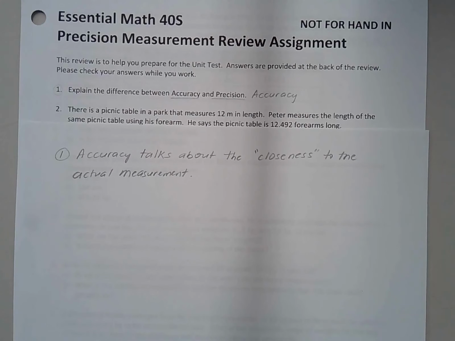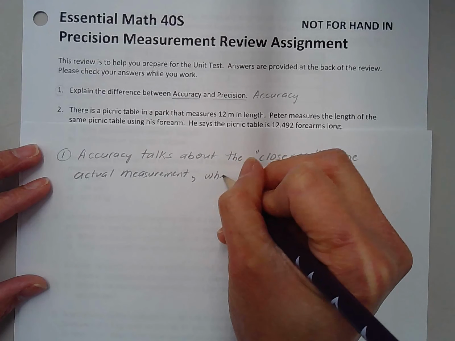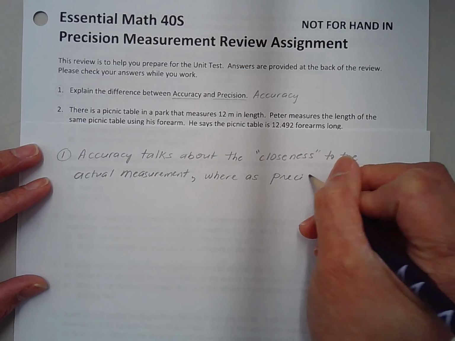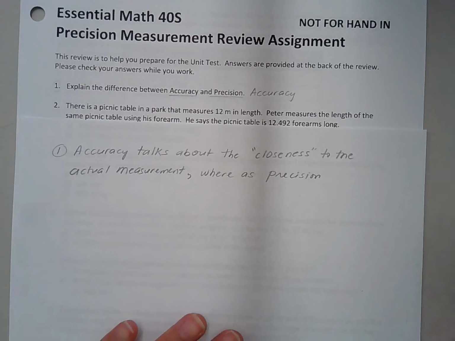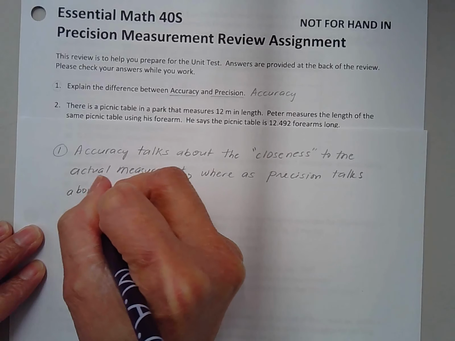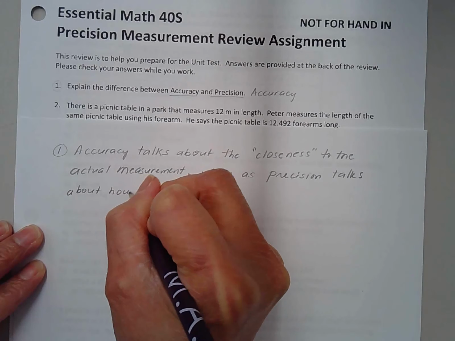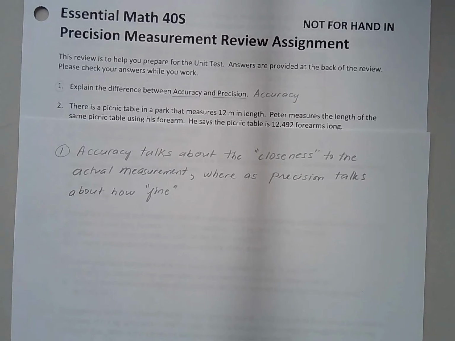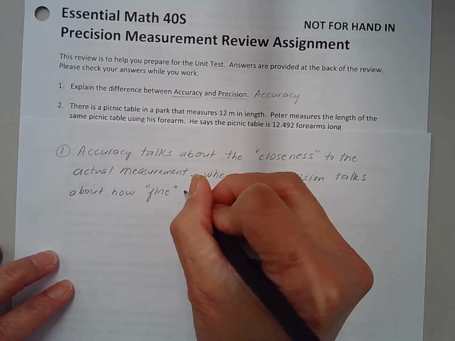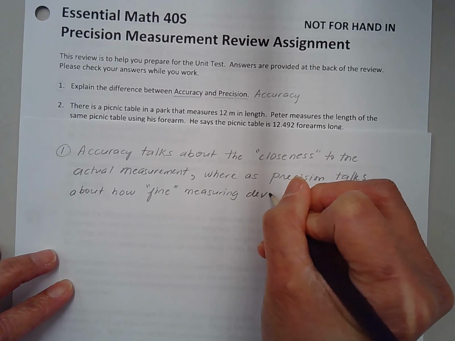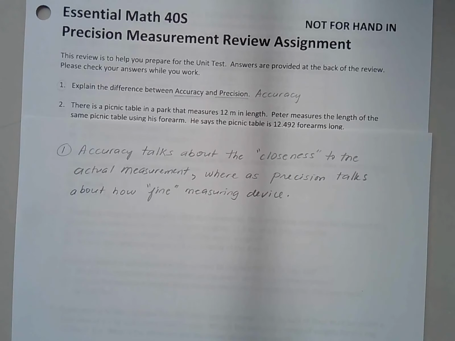Talks about how close we are to the actual measurement, whereas precision talks about how fine the measuring device is, okay?